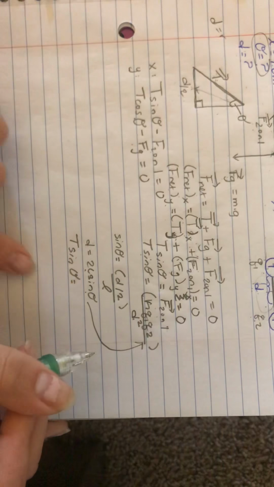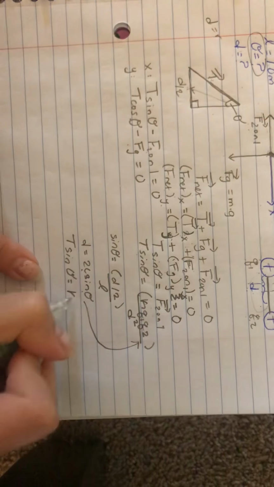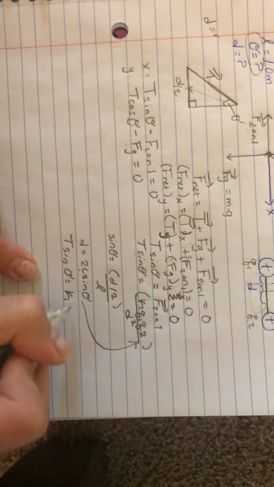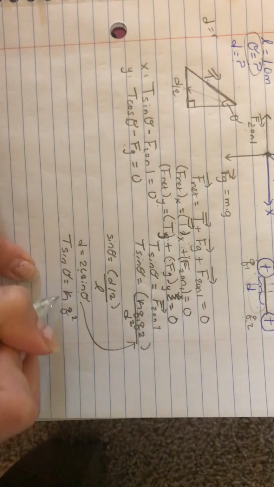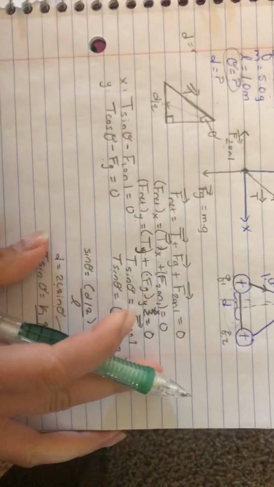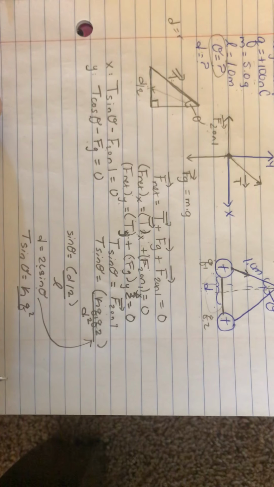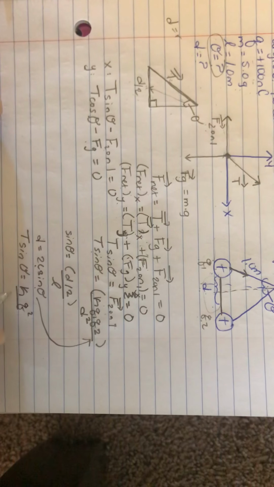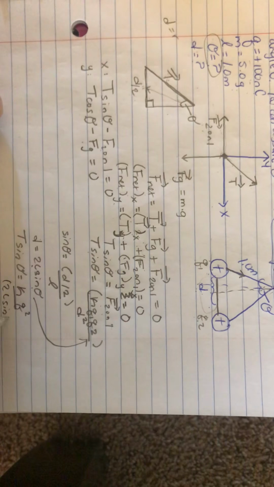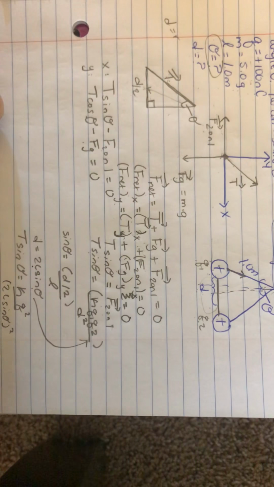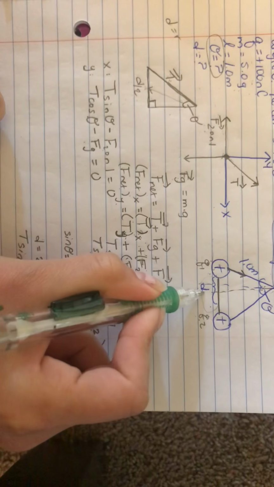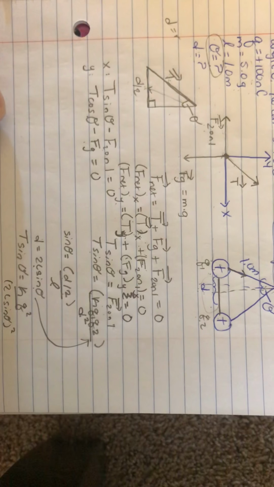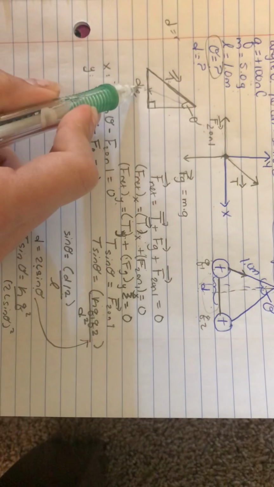So T L sine theta is equal to k Q, and I'm just going to make these two just Q squared because they're the same charge. If you remember, Q is equal to positive 100 nanocoulombs, times, what is d? d is 2L sine theta, and then we're going to square it. Oh, and d divided by 2 is because d is half of this length. If you remember, I said that earlier, and that would be this length as well.